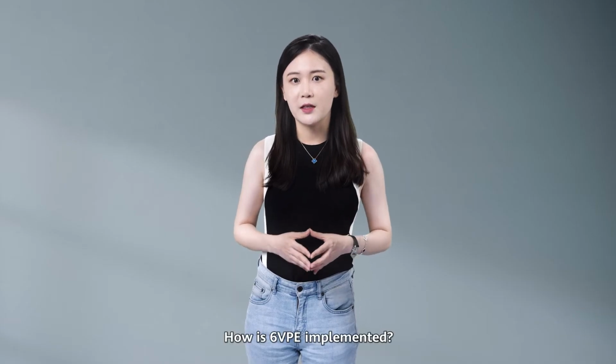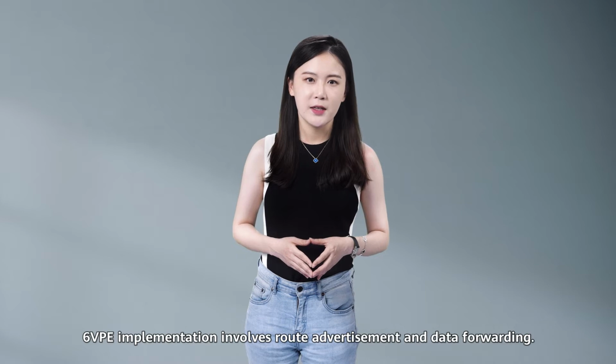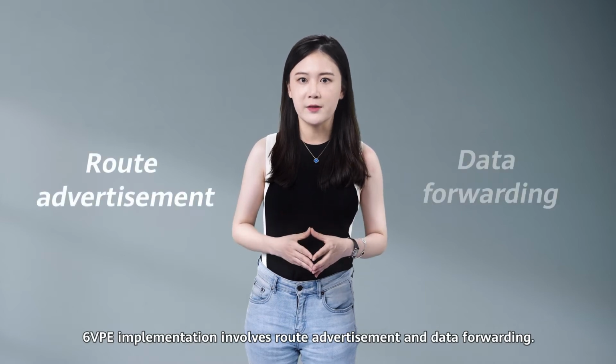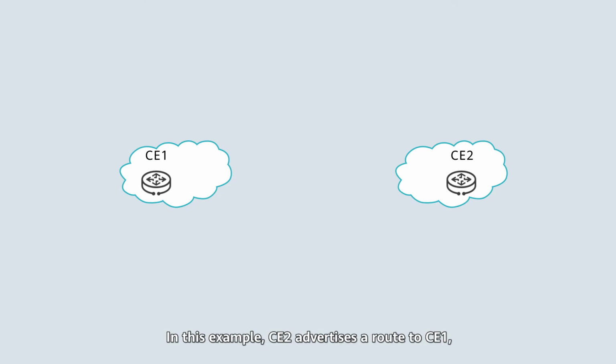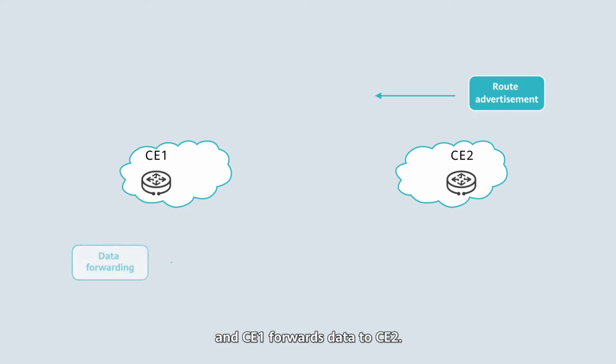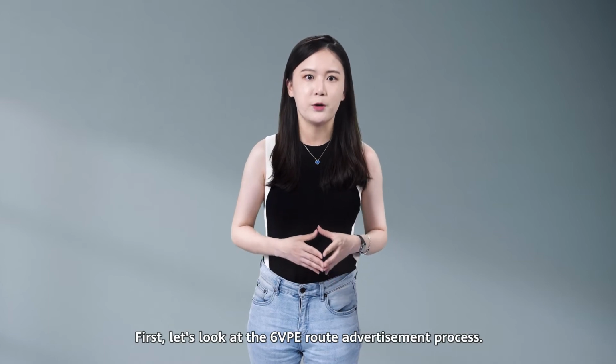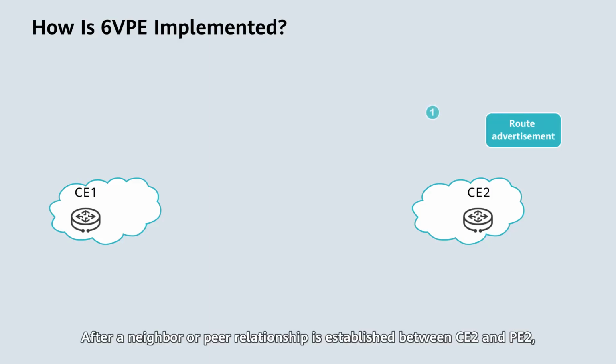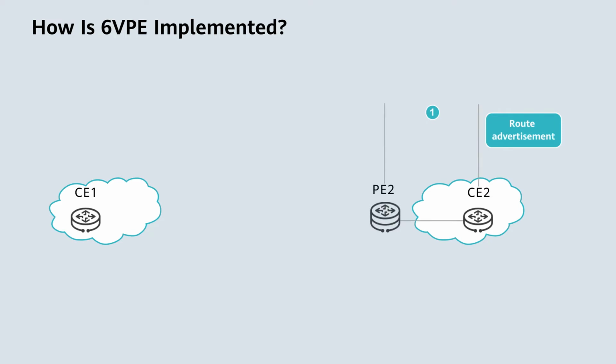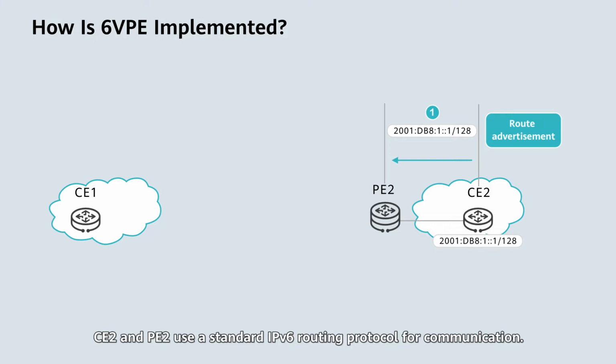How is 6VPE implemented? 6VPE implementation involves route advertisement and data forwarding. In this example, CE2 advertises a route to CE1, and CE1 forwards data to CE2. First, let's look at the 6VPE route advertisement process. Step 1. After a neighbor or peer relationship is established between CE2 and PE2, CE2 advertises a local IPv6 route to PE2. CE2 and PE2 use a standard IPv6 routing protocol for communication.